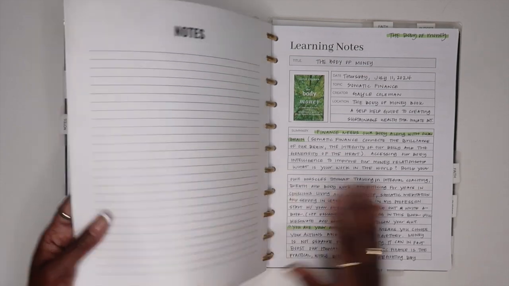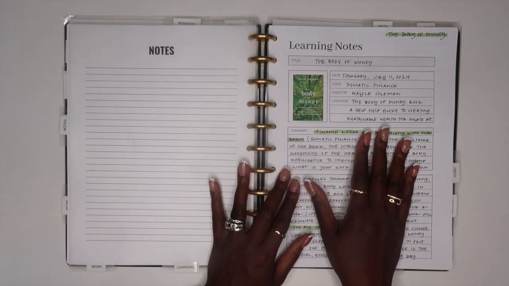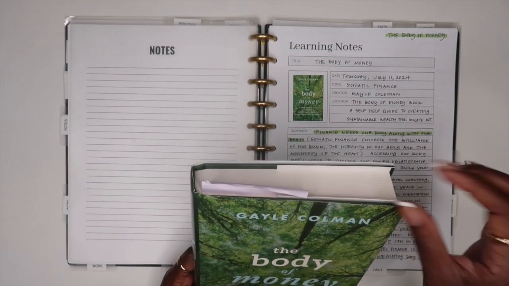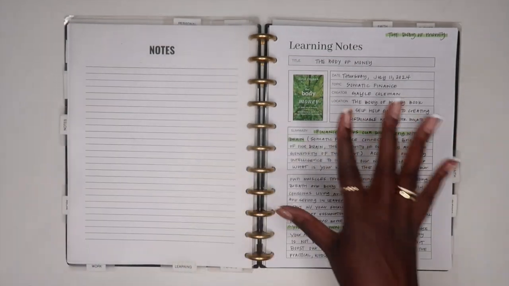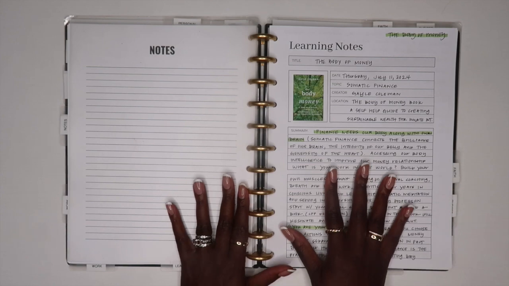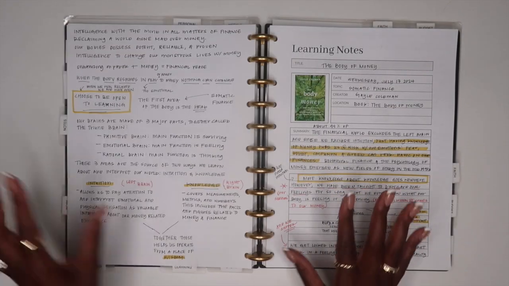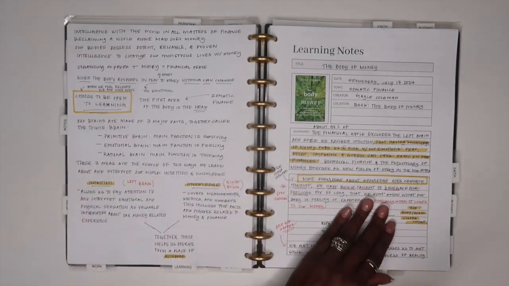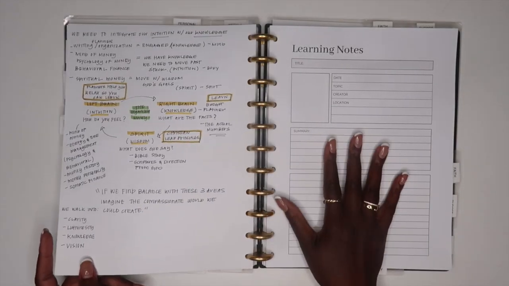However, with my learning notes, I might be reading this book for 2 to 3 months because it takes me so long to get through it, because I am taking my time. I want to make sure I am absorbing the information and I am taking as many notes as I possibly need to process this information.